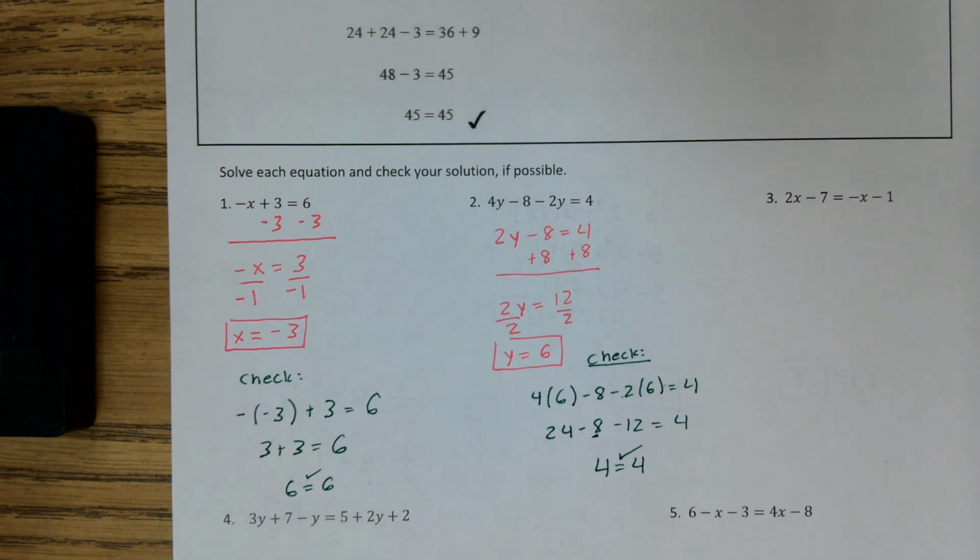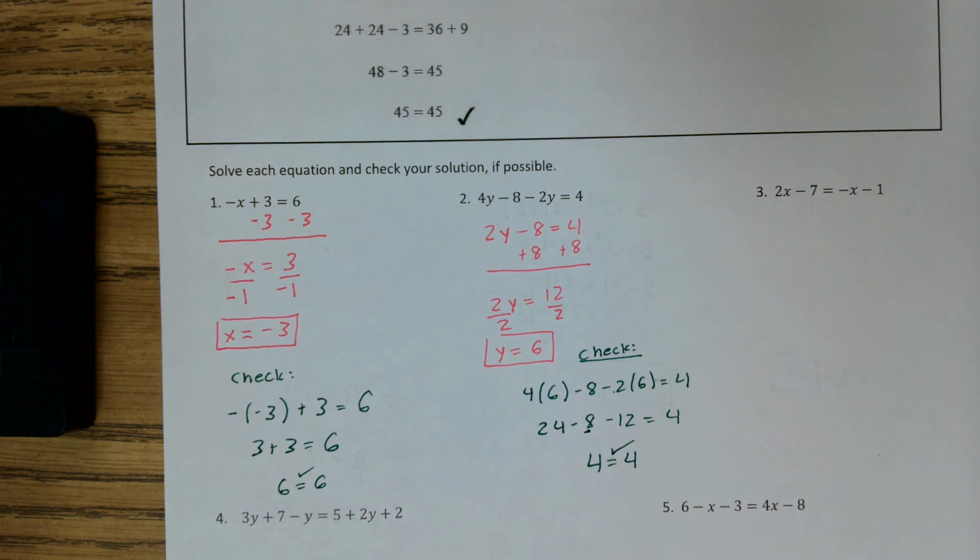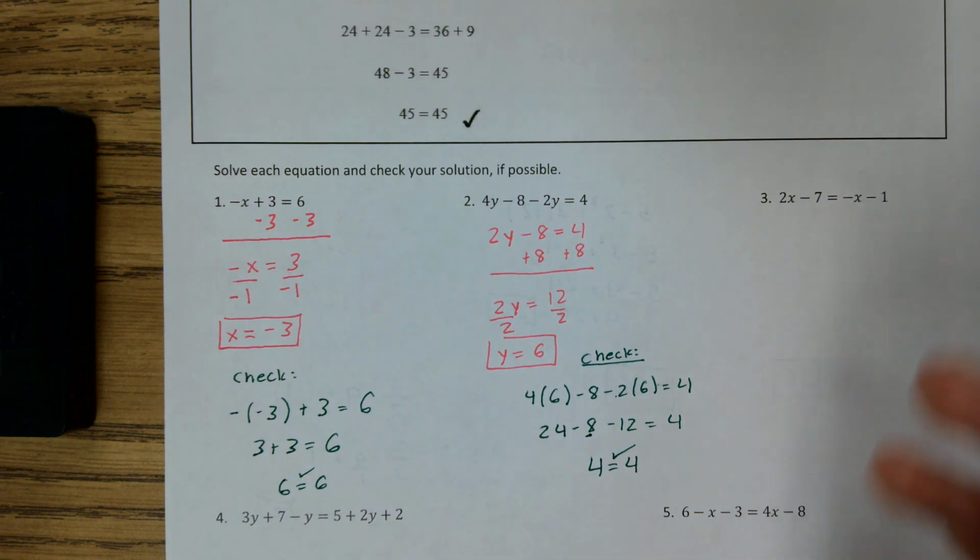And therefore, since those solutions check, they work out. All right, so first two. Next one, we're going to have 2x minus 7 is equal to negative x minus 1.